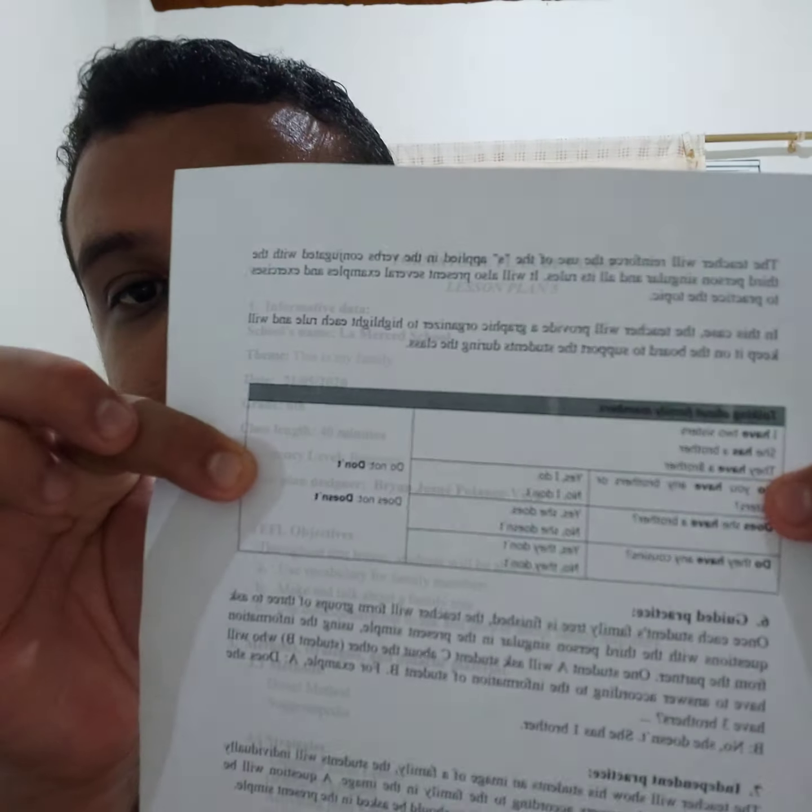And when we have a long list of family members, we're going to explain the second part of this activity, that is when to use do and does, and when to use have or has. To explain this topic, we're going to use a graphic organizer, such as this.